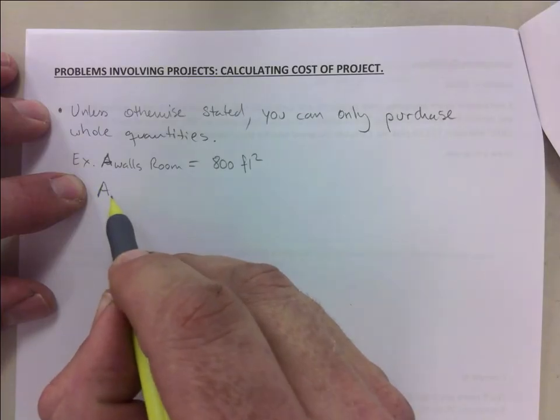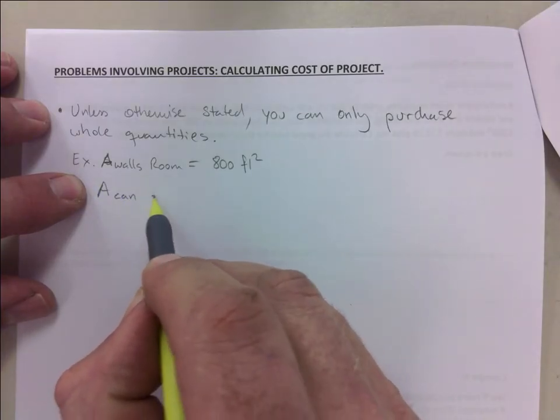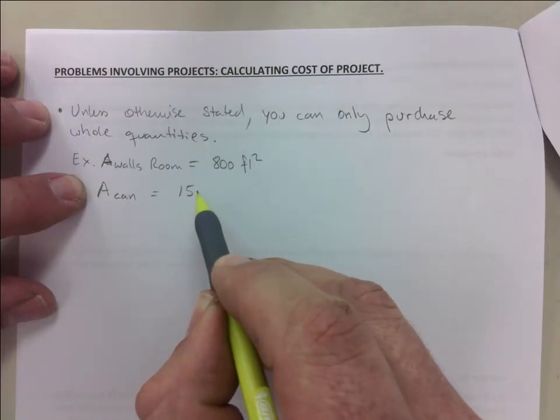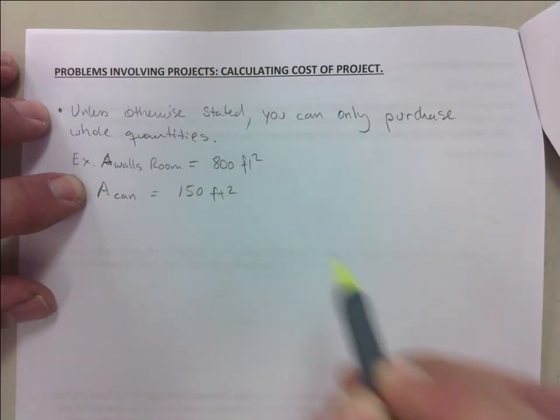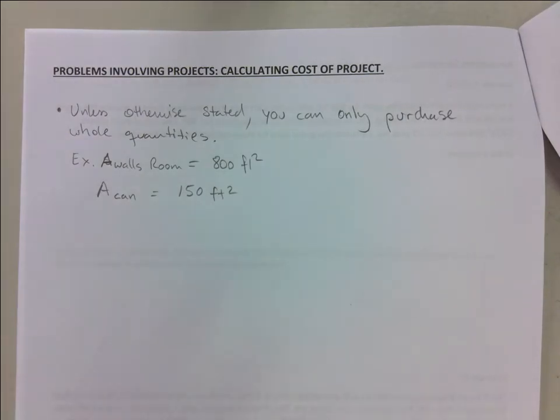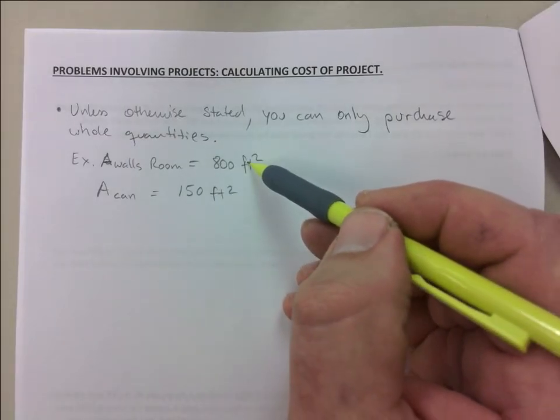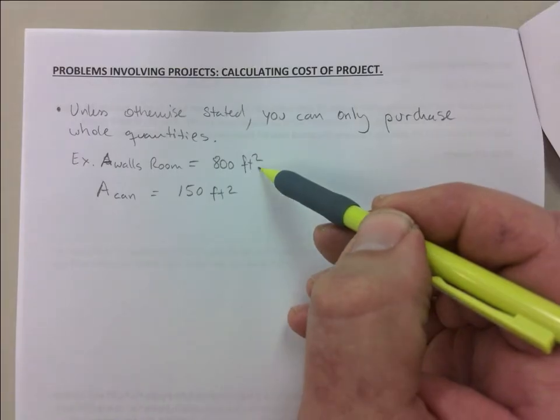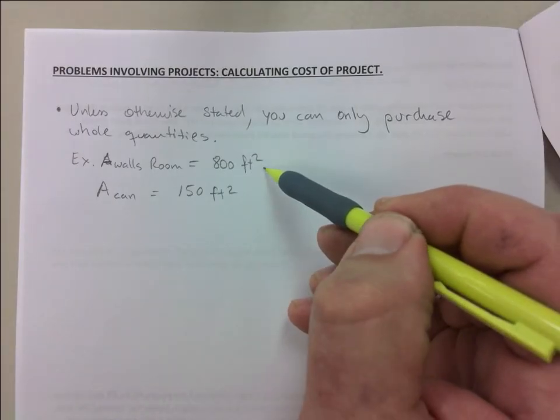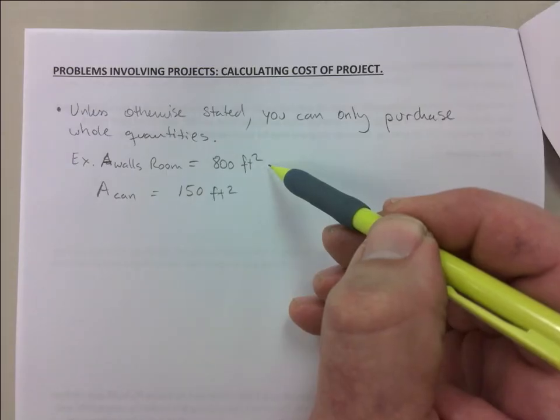The area that a can of paint can cover, let's say it's 150 square feet. So this is going to be a very classic thing that you want to consider. You're going to figure out the total volume or the total surface area or something like that.